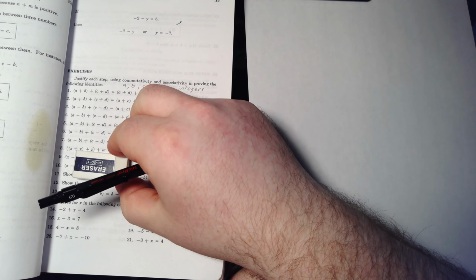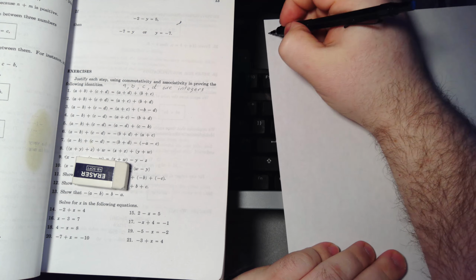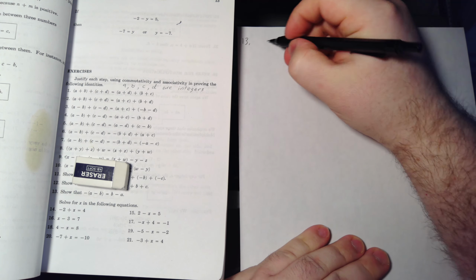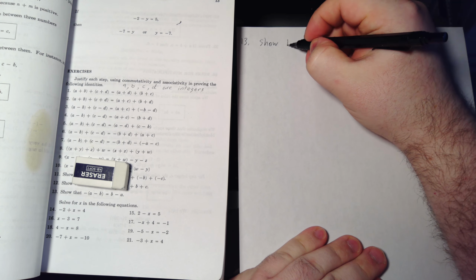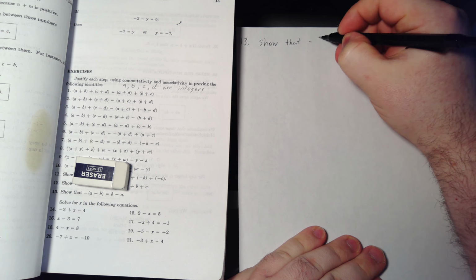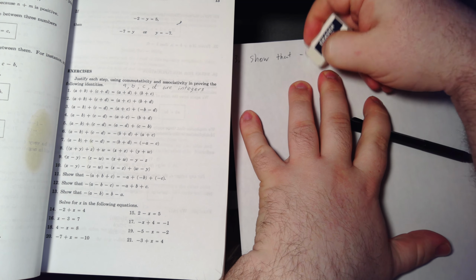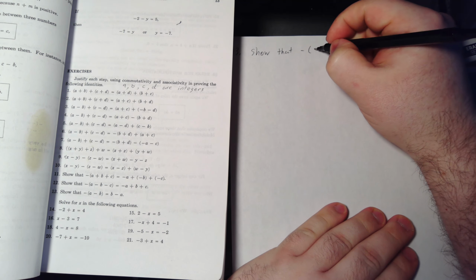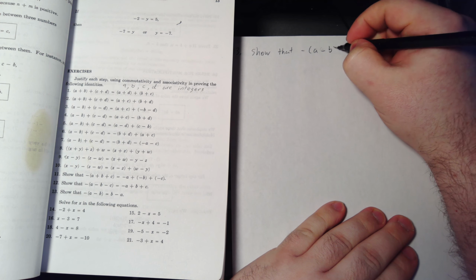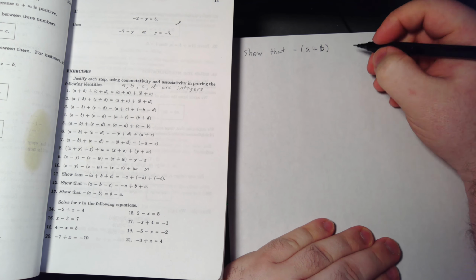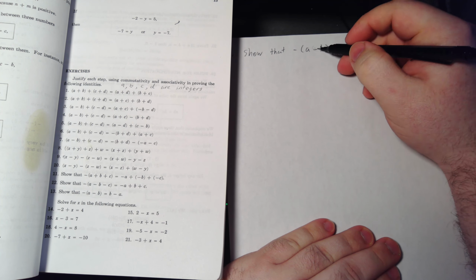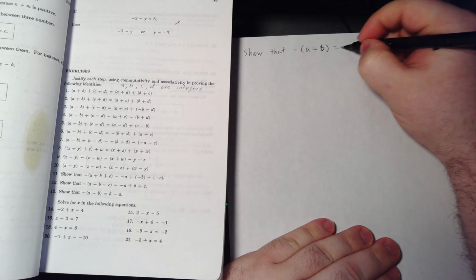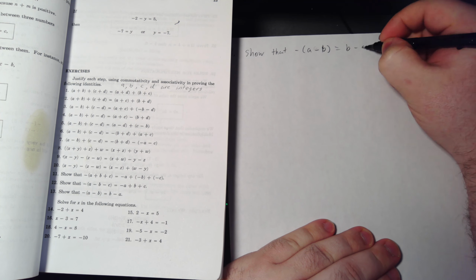So we were on 12, so now we are on 13, lucky number 13. Let's show that minus a. Oop. Remember, the quickest way to be incorrect in your work is to write the problem down incorrectly or misunderstand the question. I think both go hand in hand. Show that minus a minus b in parentheses is equal to b minus a.